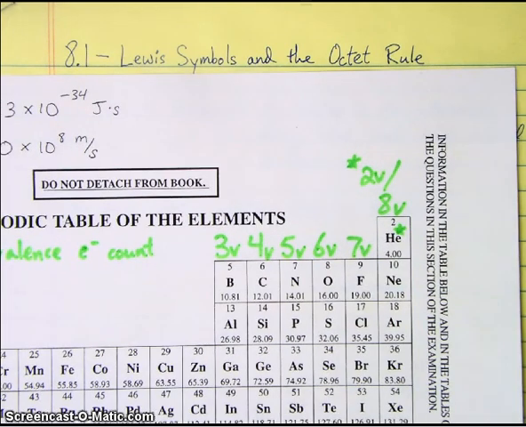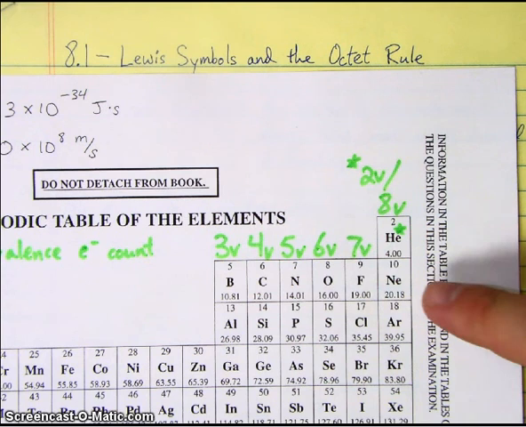On the other side, you can see that the numbers just continue to go up, so 3, 4, 5, 6, 7. The last group, with helium: remember that helium, in order to fill its octet, or fill its electron configuration, is only going to need the configuration of 1s2. So that means 2 electrons only. So we say 2 valence electrons for helium. For the rest, it's 8 valence electrons because of filled s and p sublevels.